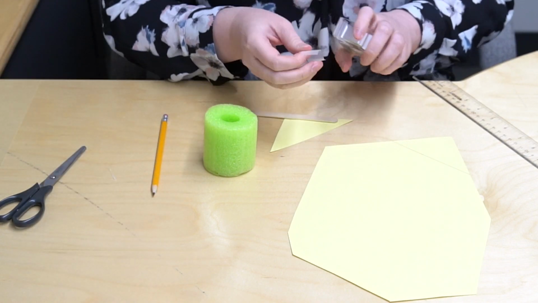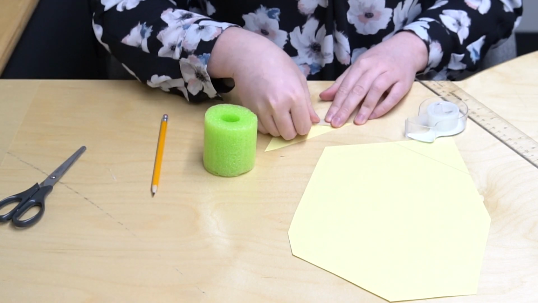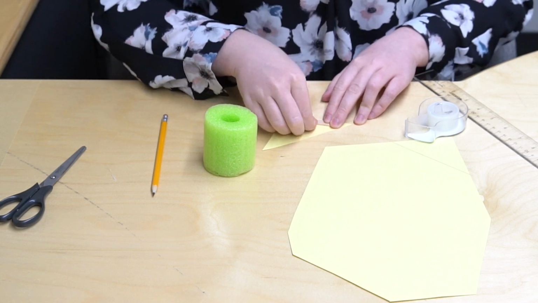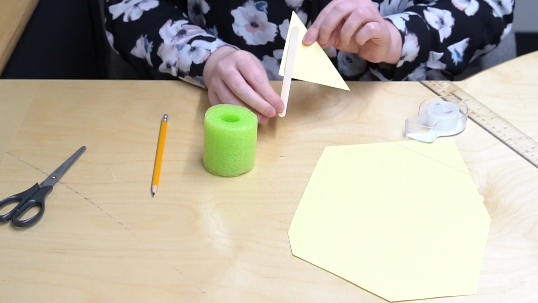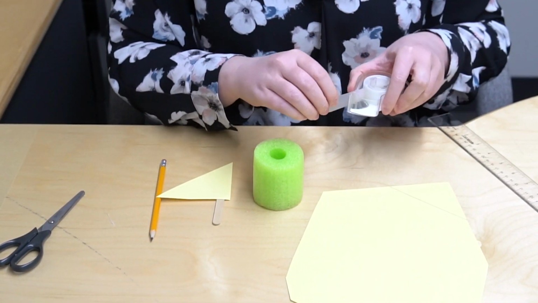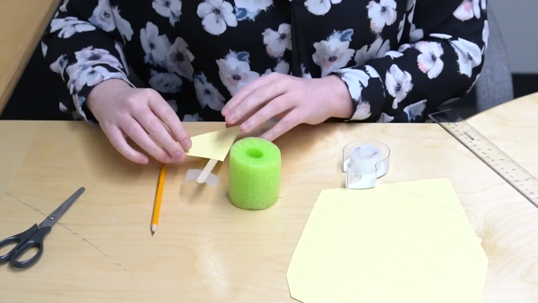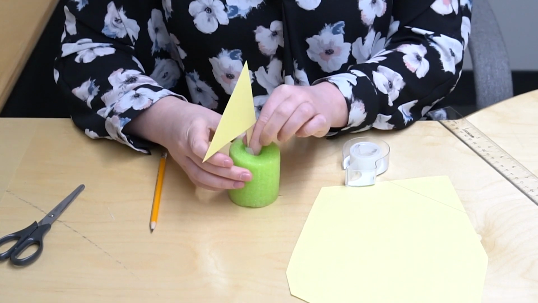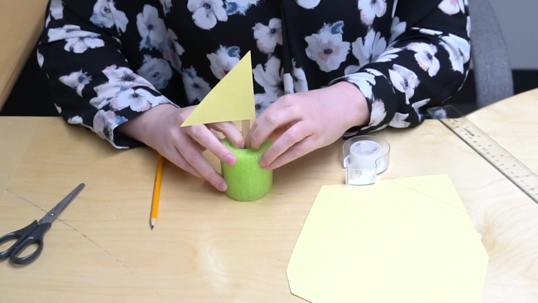Now glue or tape the sail to the wooden stick. If you've glued it, let it dry. Place the end of the wooden stick in the middle of the pool noodle. Tape it in place securely. Now it's time to test the boat.